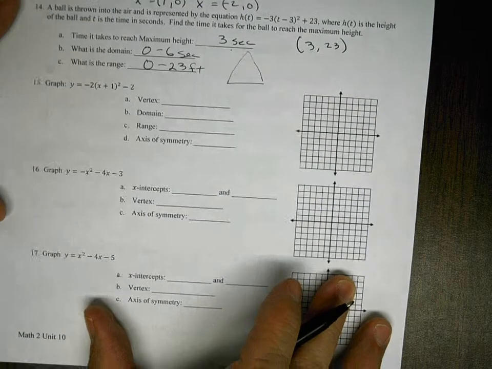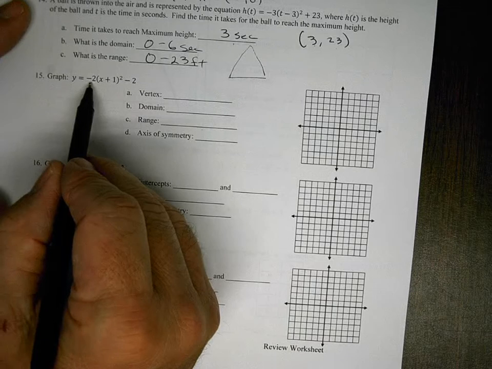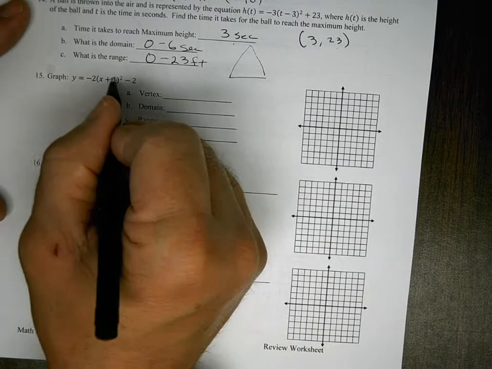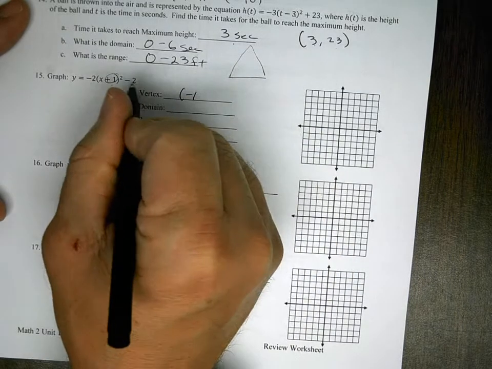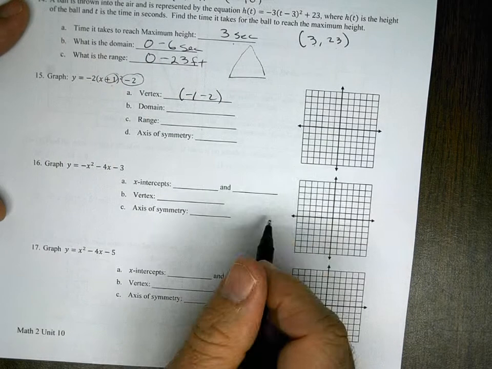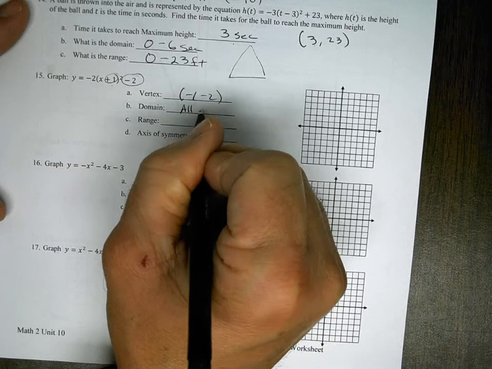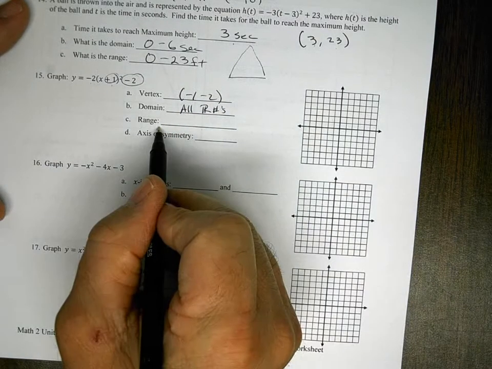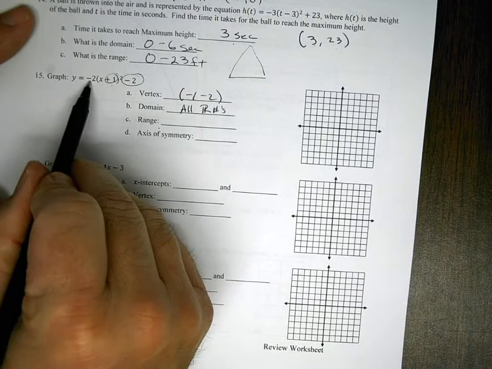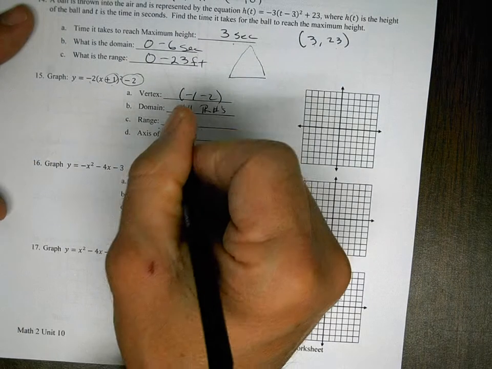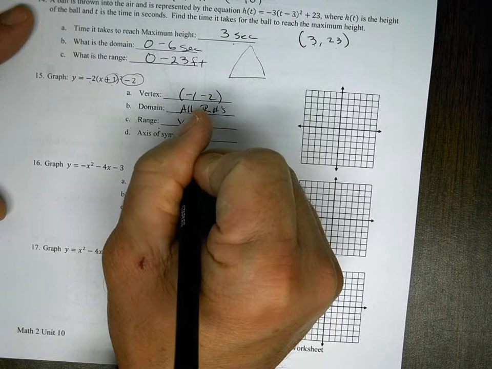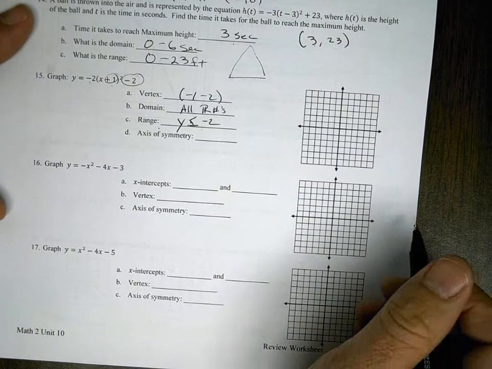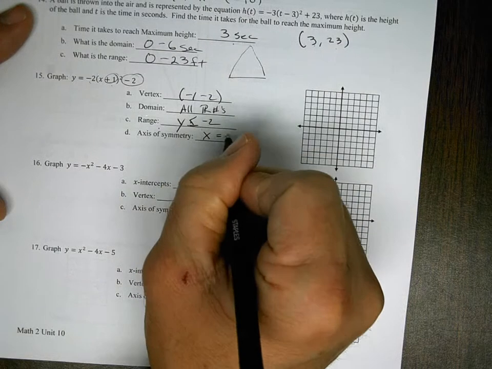Moving on, number 15. y equals -2 times the quantity x plus 1 squared minus 2. The vertex is -1, the opposite of what you would think, and right here, -2. The domain for any of these general ones is just all real numbers. And the range, well, we've got to decide. This thing opens down, so we know the range is going to be y is less than or equal to -2. And the axis of symmetry is x equals -1.